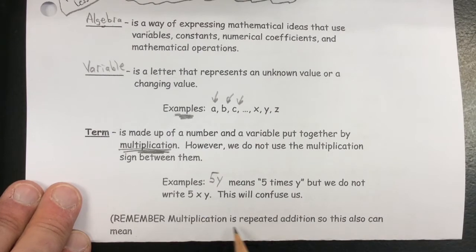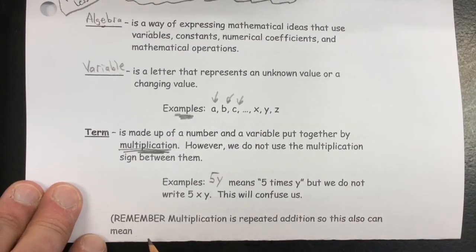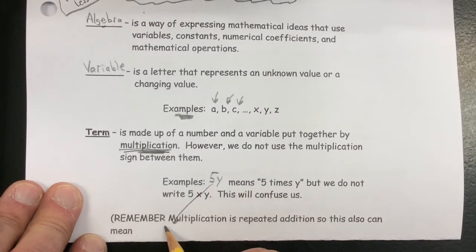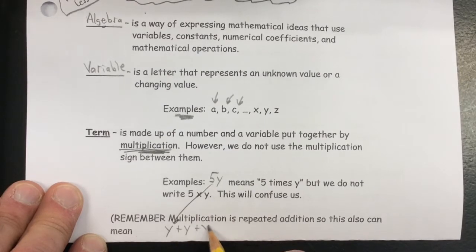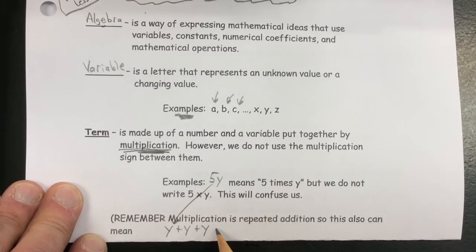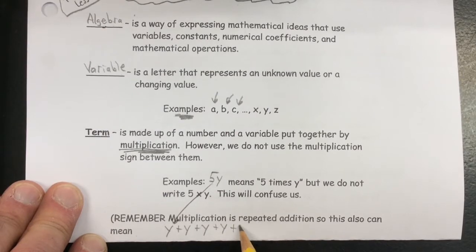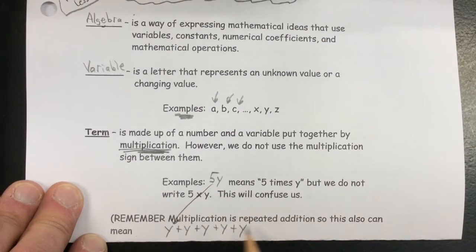Remember, multiplication is repeated addition, so this also can mean 5 times y would be 5 y's being added together. Y plus y plus y plus y plus another y. That would be 5y, which also means 5 times y.